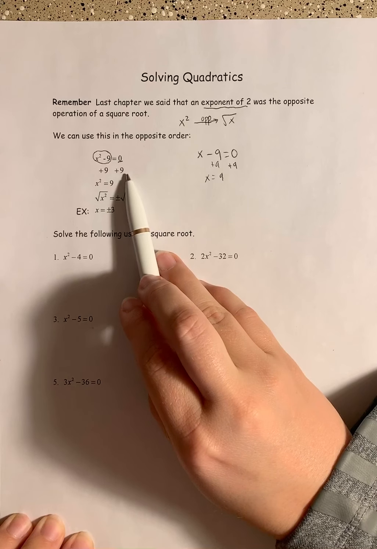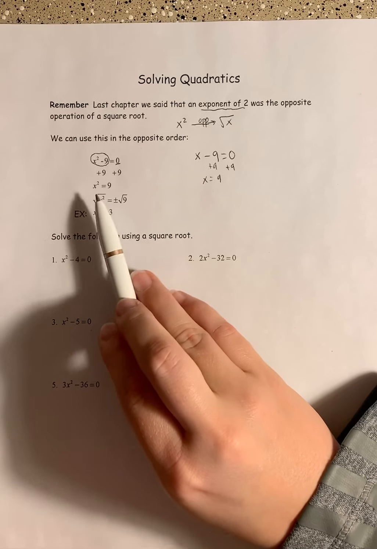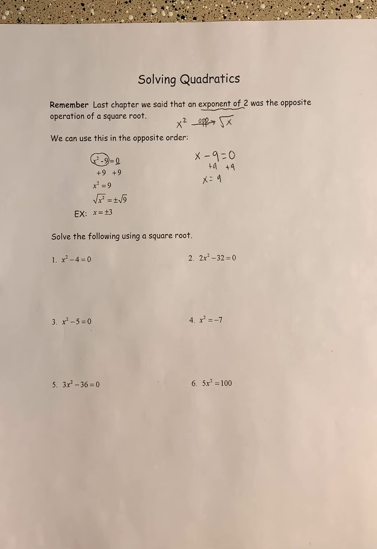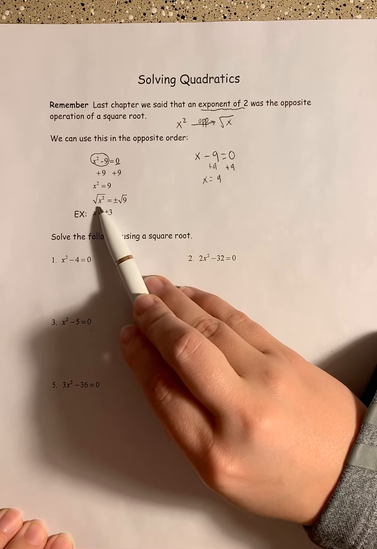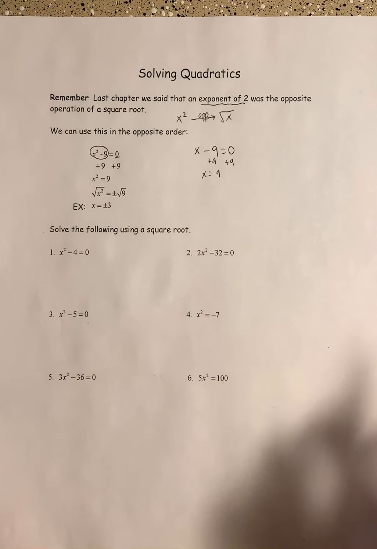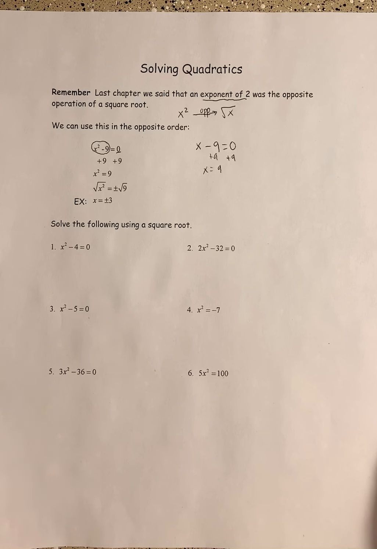And when you add the 9 over, you're left with x squared equals 9. Well, this comes back to what we just said before. If you want to cancel out the squared, you take the square root. So we take the square root of x squared and 9. Here is the very important part, guys. When you take the square root of something, you always take the positive and the negative of that number.